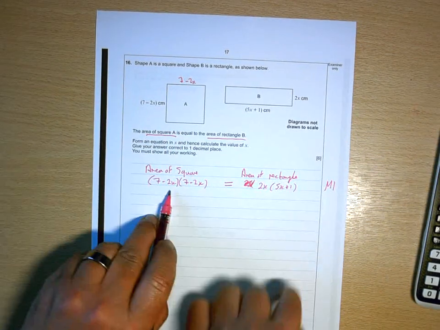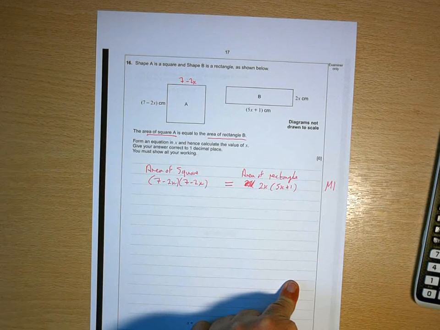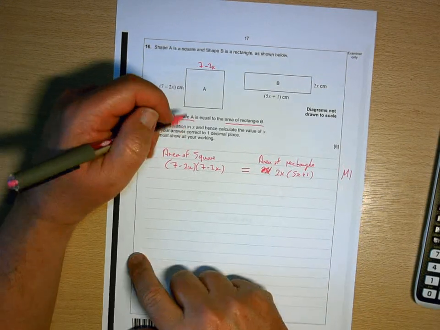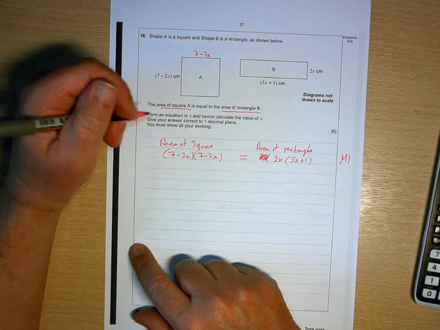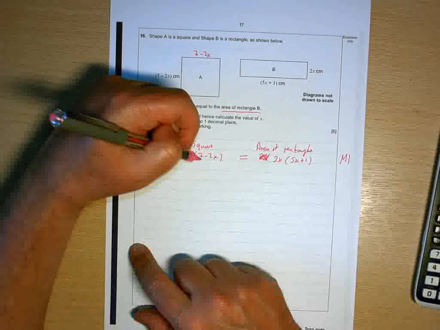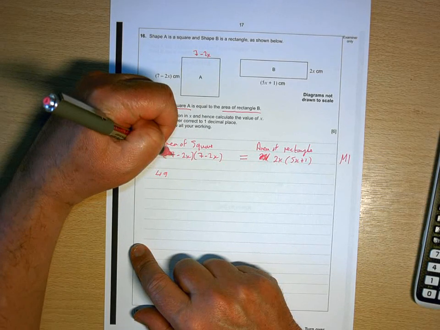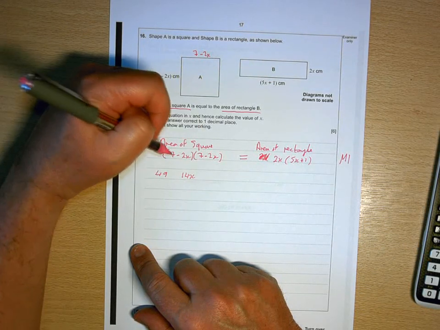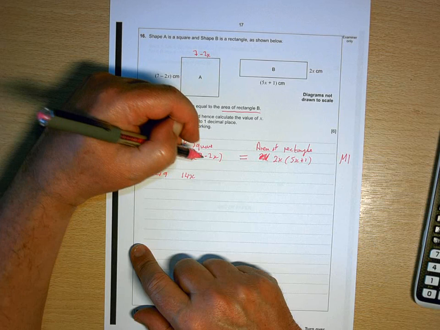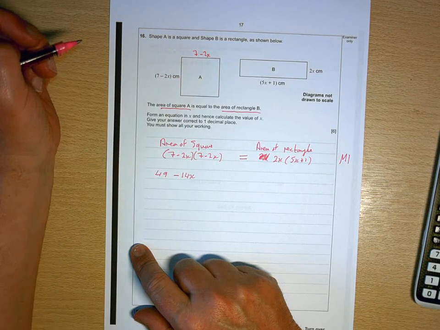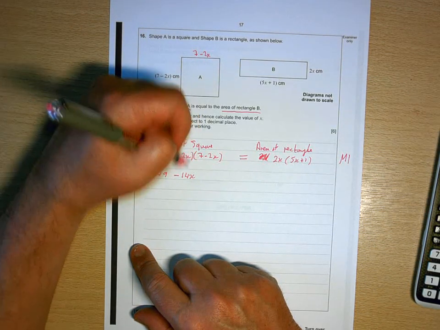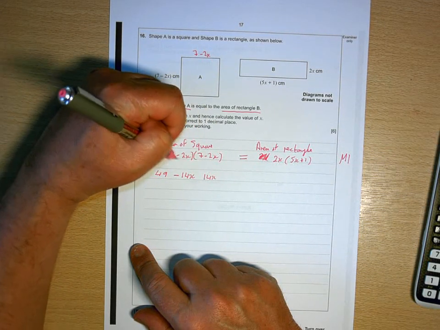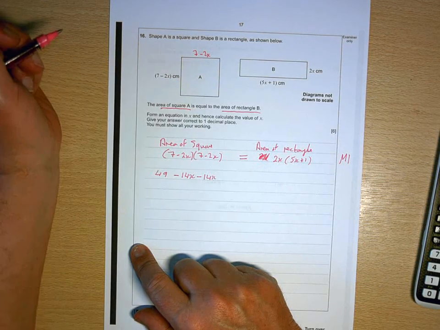We then got a fair bit of tidying up to do. So let's get rid of our brackets. It's a double bracket this side, so it's first 7 times 7 is 49. Outside 7 times 2x, 7 2s are 14x. What about the signs? Positive, negative, signs are different, answer's negative. 2x times 7, 14x. What about the signs? Negative, positive, signs are different, answer's negative.